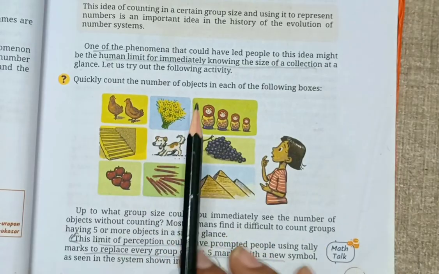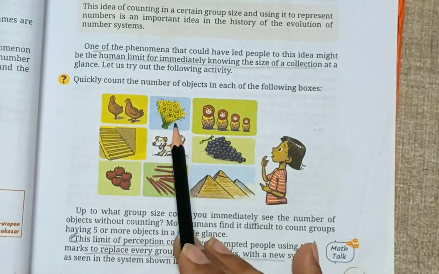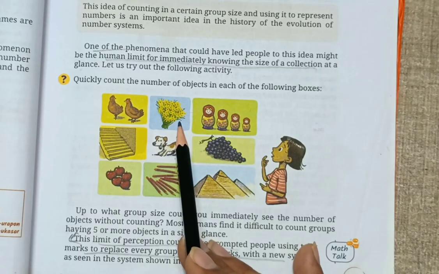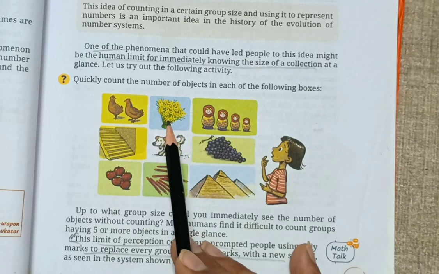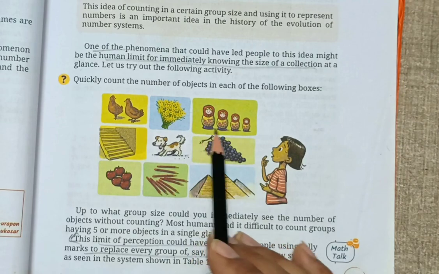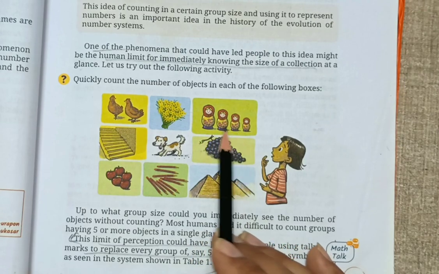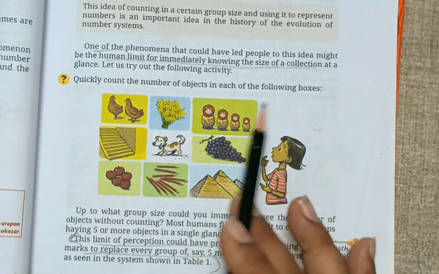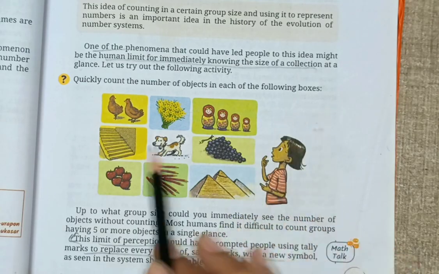So then you can count it. How many flowers are there? It's very difficult to count. We can count, but it's a larger number, so it's very difficult. How many dancing dolls are there, right? It's very easy to count in a shop. How many counts are there? The number of counts, we can count.